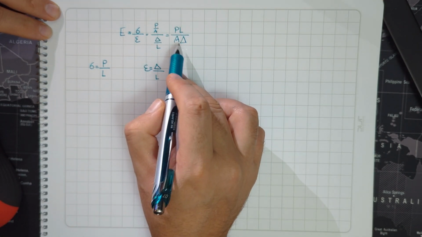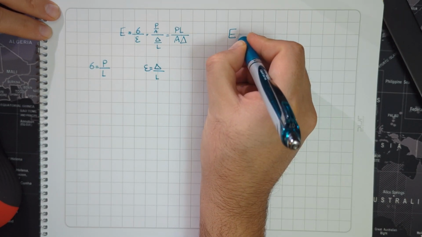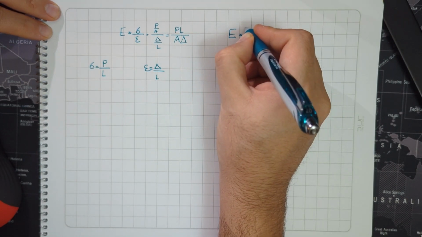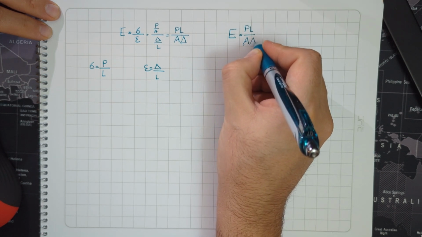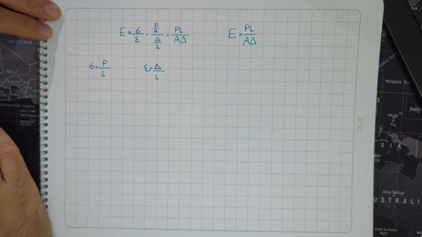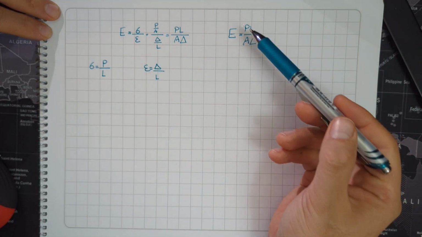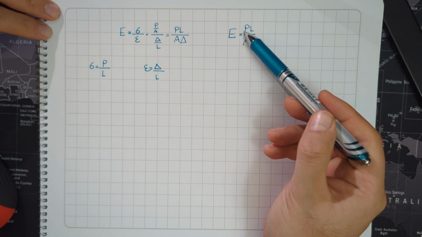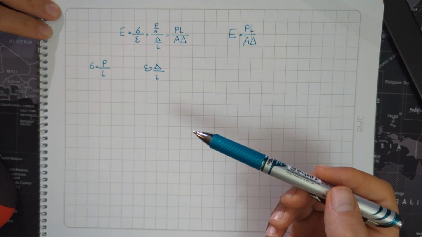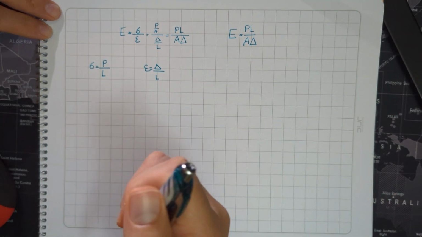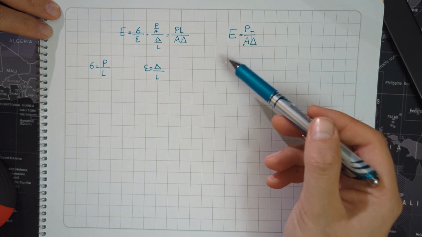So modulus of elasticity is PL over A delta, right? As we discussed before, P is the total applied external axial load, and L is the length of the member.